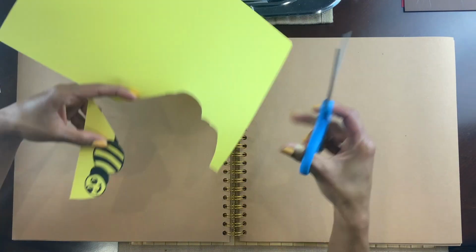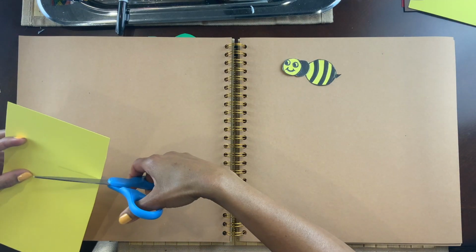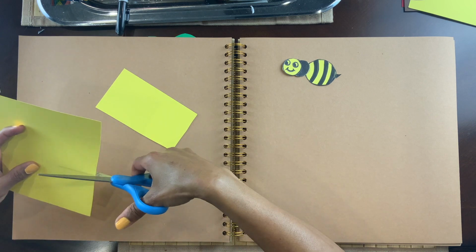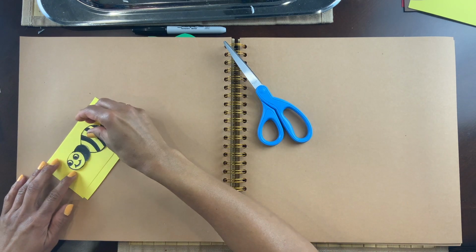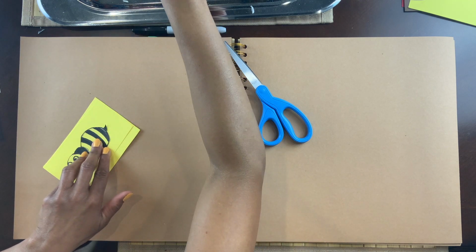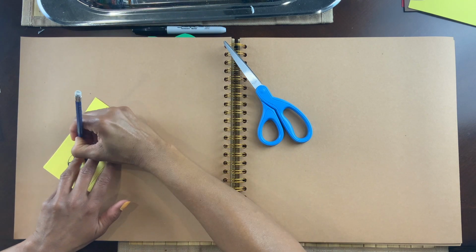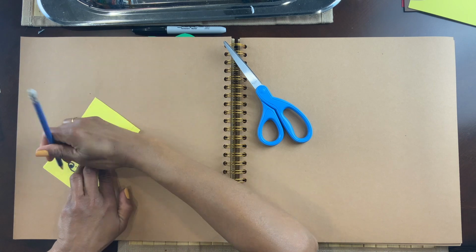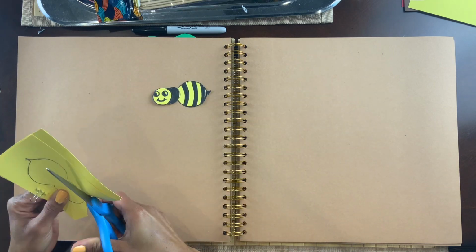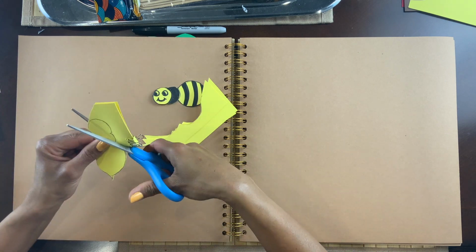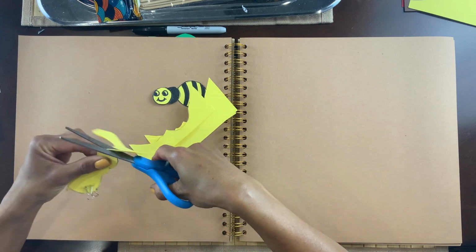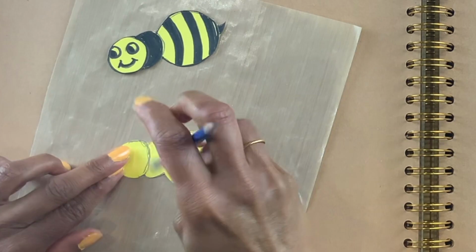Now I'm going to cut it out. I'm going to make 3 more of these. So I'm going to trace the one I made already. And cut all of them together. And draw the same on the second one.